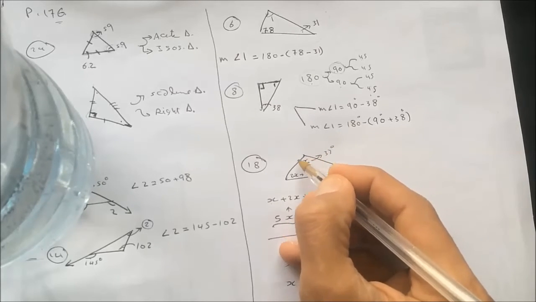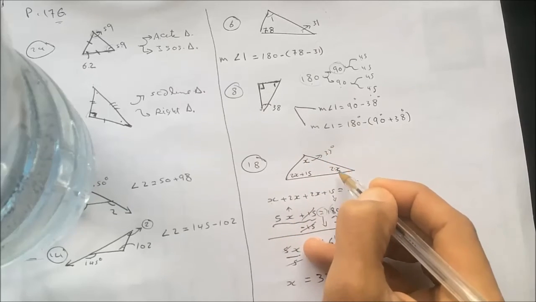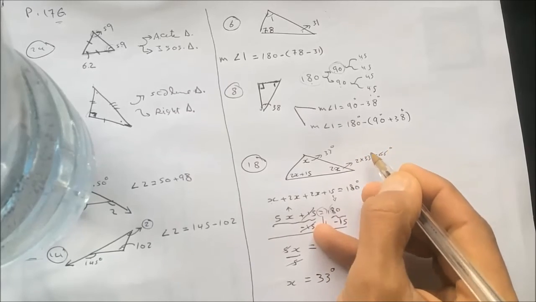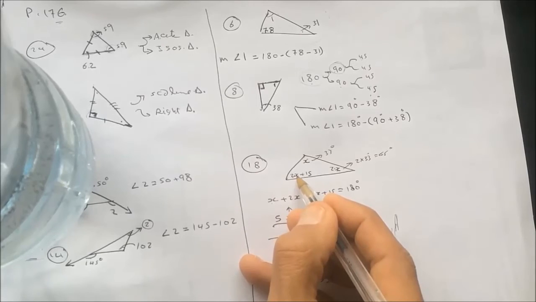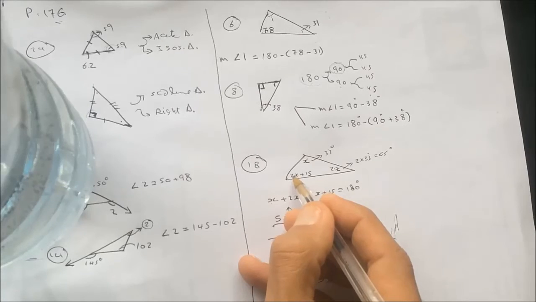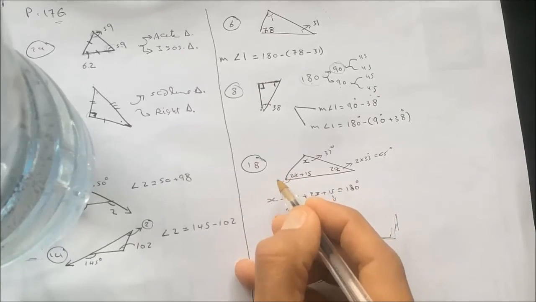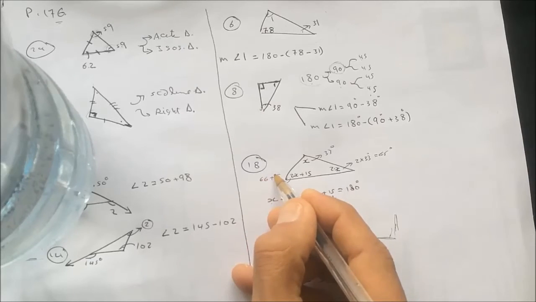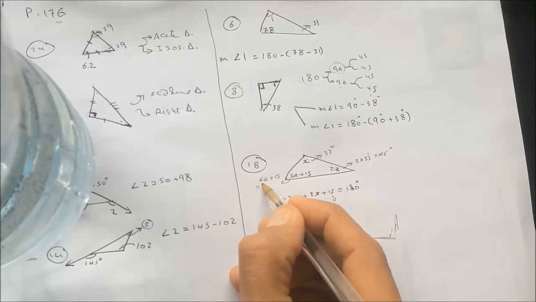It's supposed to be accurate, not obvious, so I made a mistake there. This is 2 multiplied by 33, which is going to be 66 degrees. 66 plus 15, which is going to be 81.